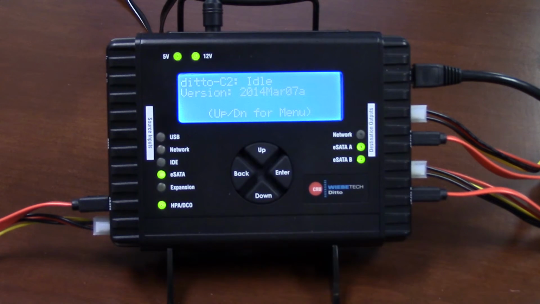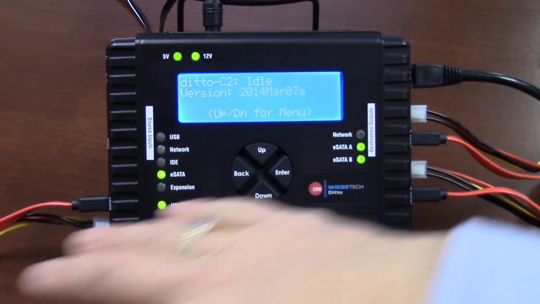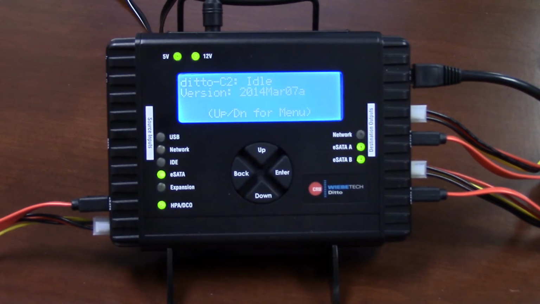That's a quick tour of the LCD interface on the Ditto unit that gives us capabilities of accessing the drive, seeing what type of drives they are, and allowing us to perform all of the basic drive copying, imaging, cloning, forensic functions that are so important for Ditto.